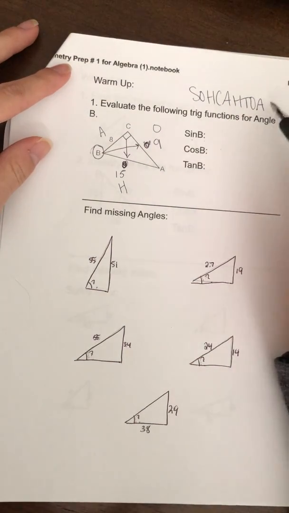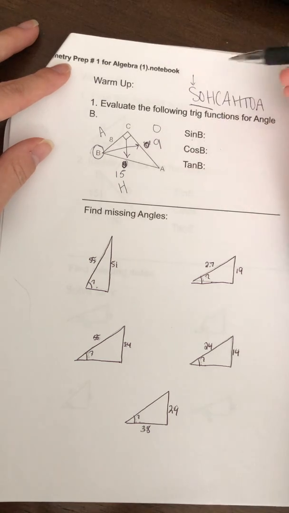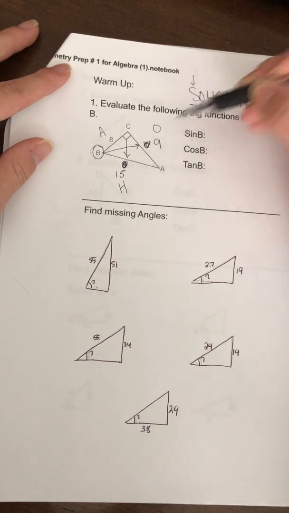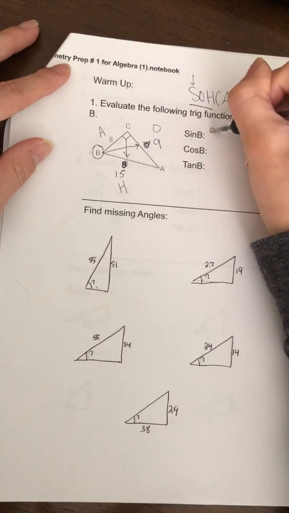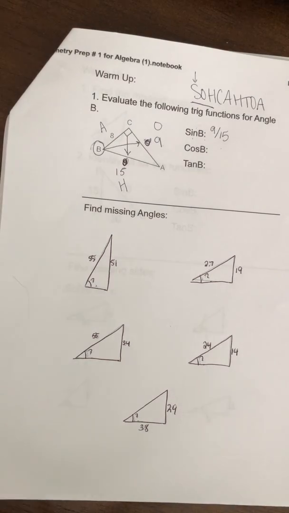Now, using SOHCAHTOA, I'm looking at the S because it asks for sine. That's the first three letters. It says O over H. Well, O is 9, H is 15, so it'd be 9 over 15. And again, I don't care if you reduce it or not.